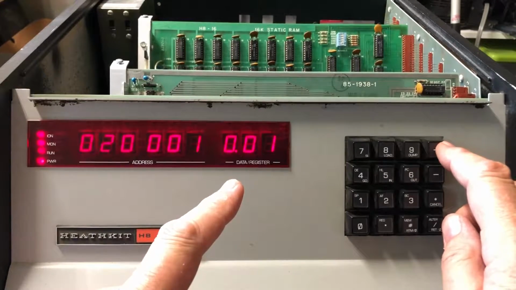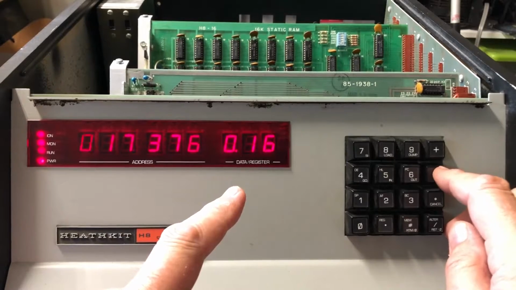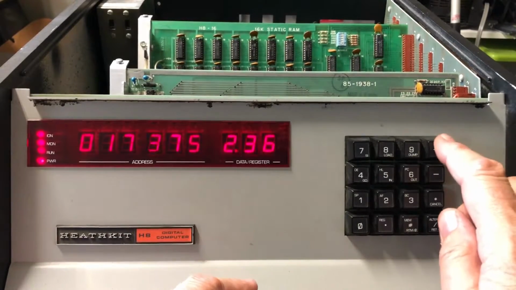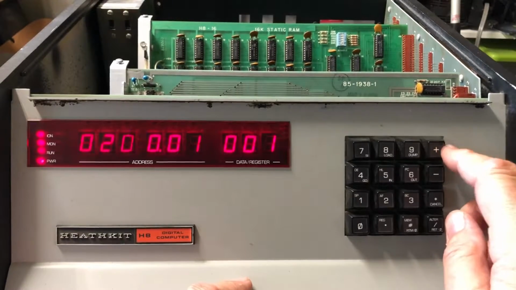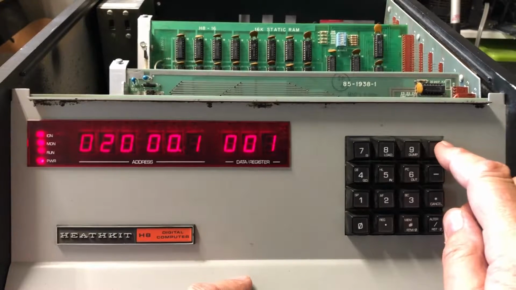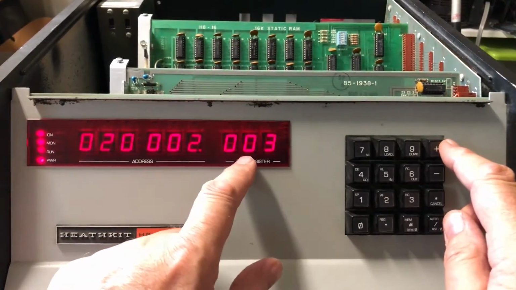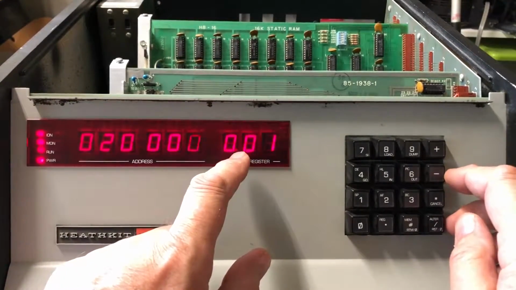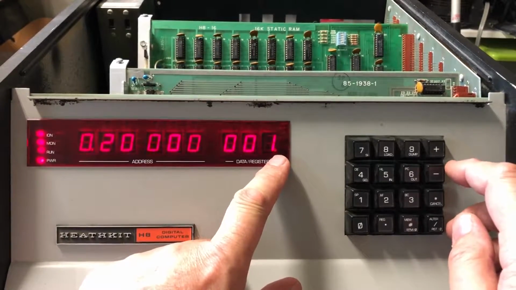That's interesting. That's not the bit pattern I would have expected to see. This should have been a 0, 0, 0, and it's not.